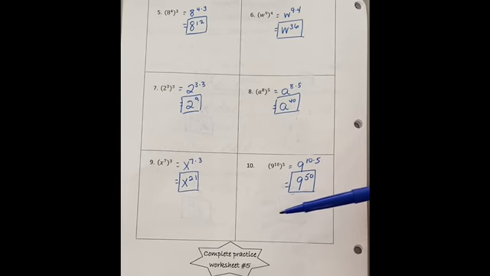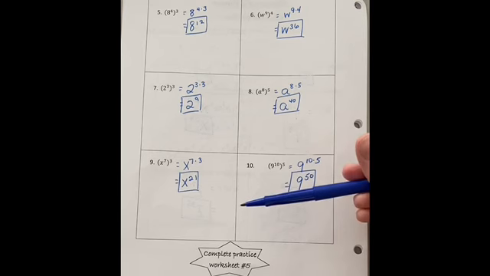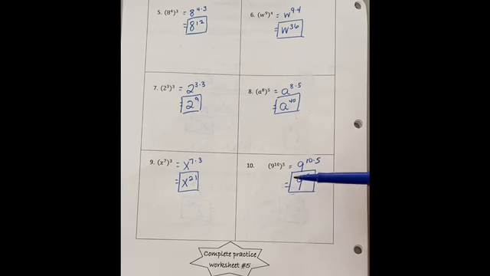Number 9, we have x to the 7th, all raised to the 3rd power. Power of a power, we need to multiply, so we get x to the 7 times 3, which gives us x to the 21st. And lastly, 9 to the 10th, all raised to the 5th, is 9 to the 10 times 5, or 9 to the 50th power.